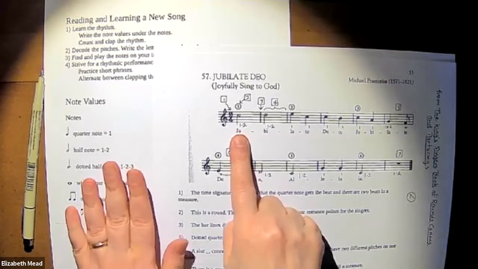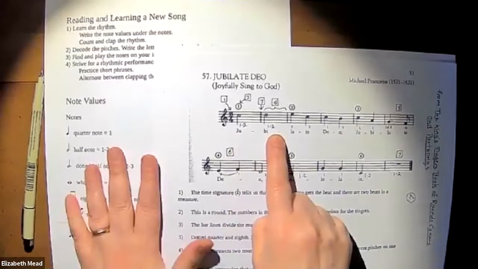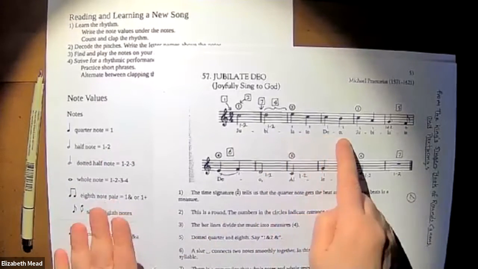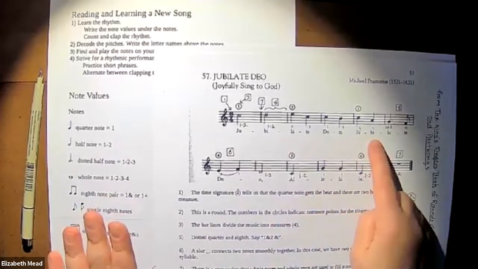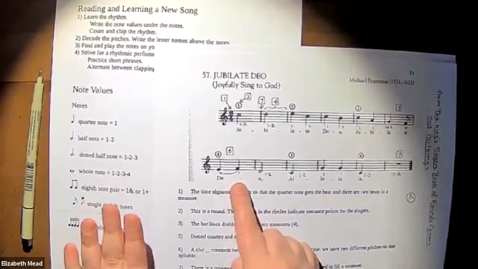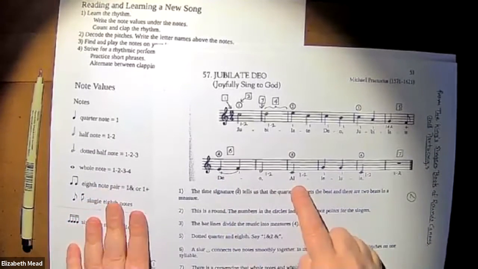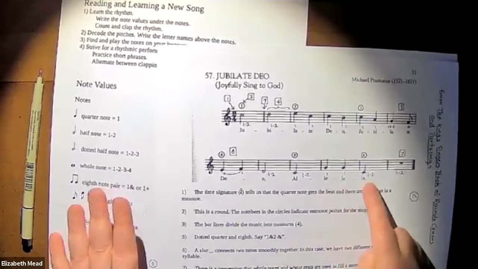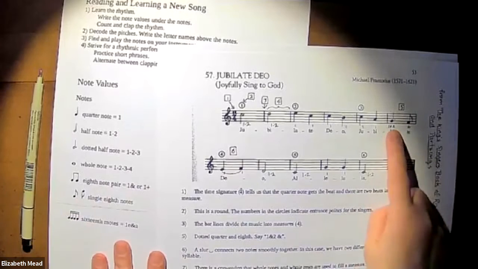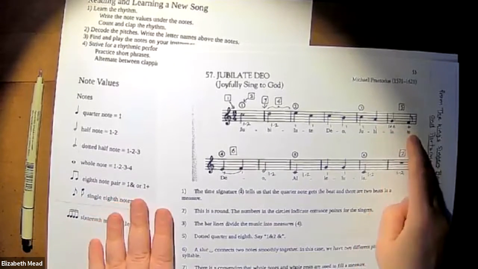And I'm going to point and tap because that's another way to think about it. 1, 2, 1, 2, 1, 1, 1, 1, 1, 1, 1, and 2, and 1, 1, 1, 2, 1, 2, 1, 1, 1, 2. Rest. 2. So notice that eighth note was pretty quick. 1 and 2 and 1.